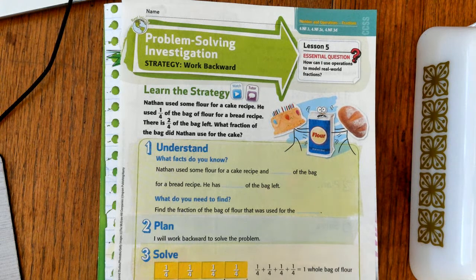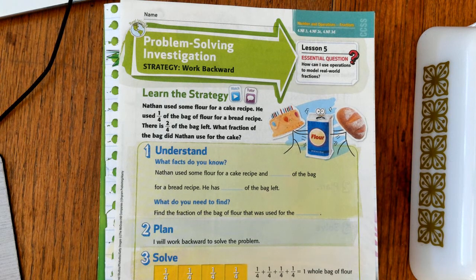Nathan used some flour for a cake recipe. He used 1/4 of a bag of flour for a bread recipe. There is 2/4 of a bag left. What fraction of the bag did Nathan use for the cake?